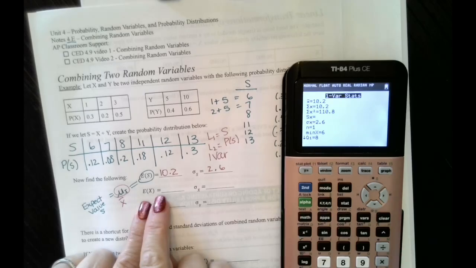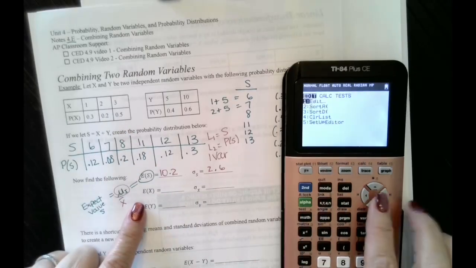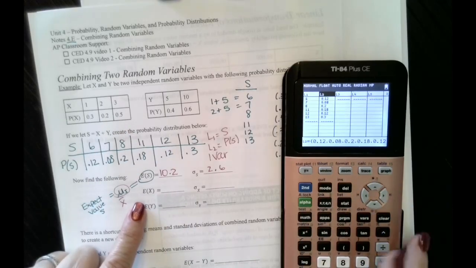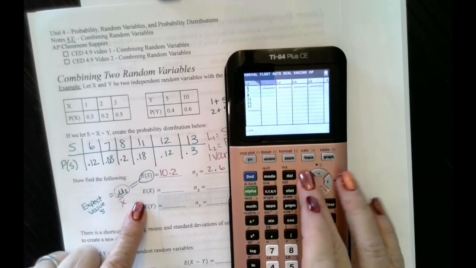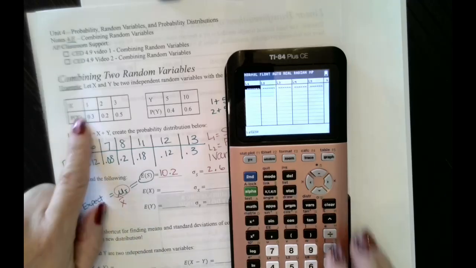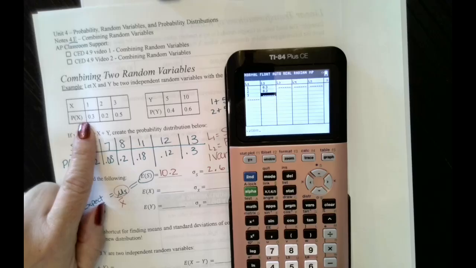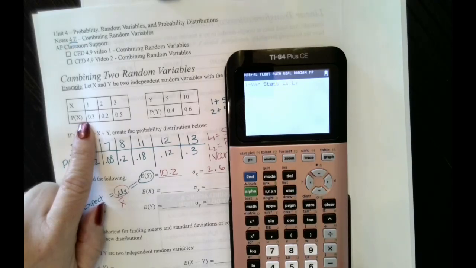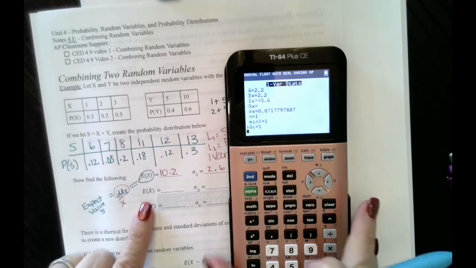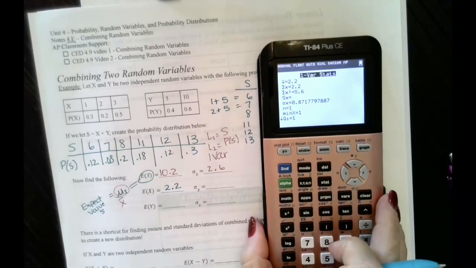So now it's saying, what is the expected value of just my x variables? So if I go back into my list here, I'm going to go up to the top of my list and just clear it. And then here, I'm just going to clear it because it's a small list, so it's easier to just clear it at the top. 0.3, 0.2, 0.5. And now I run this. And what I get for just my x variable is 2.2, and my standard deviation is 0.872.